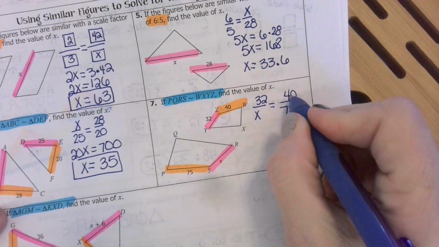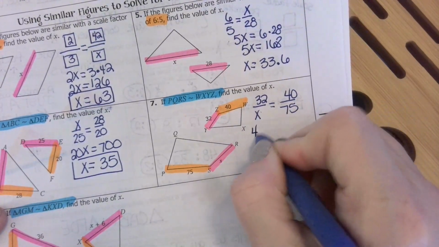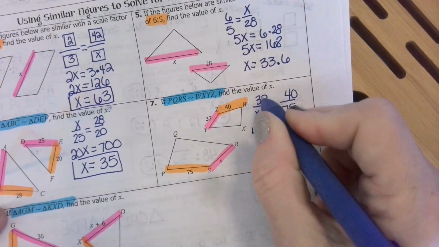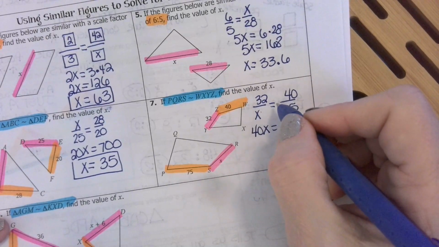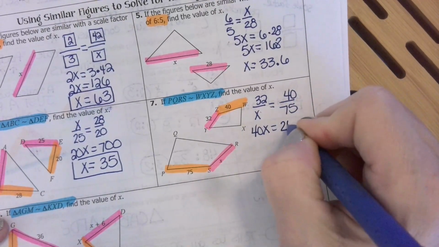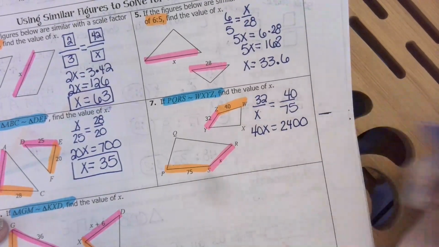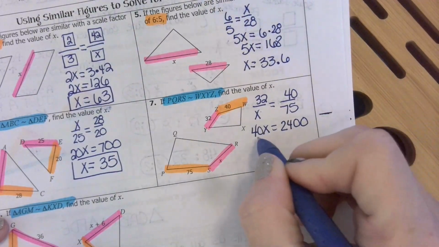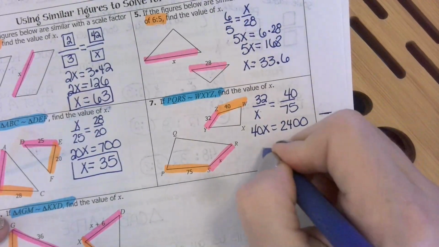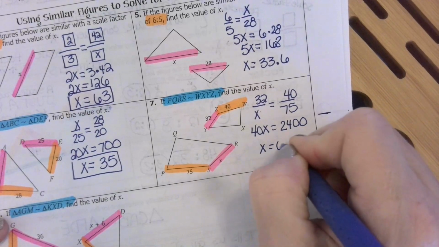All right, so this is going to be 40 times x. 32 times 75 is 2,400. Divide both sides by 40, and we get x equals 60.